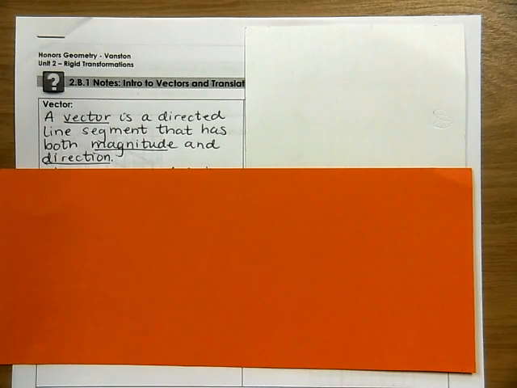In Unit 2B, we are going to talk about vectors. So far, when we study transformations, we've talked about transformations by looking at a graph, we've talked about transformations using words, and we've talked about transformations using a coordinate rule. And now we're going to start talking about transformations using vectors. Before we can talk about transformations with vectors, we need to understand what vectors are.